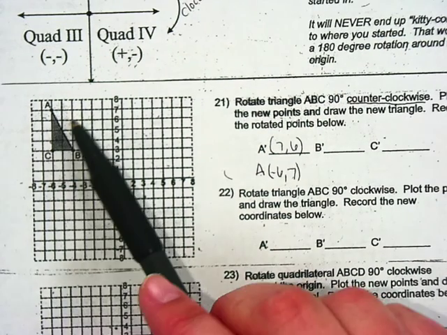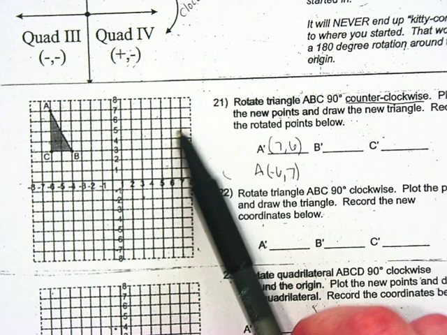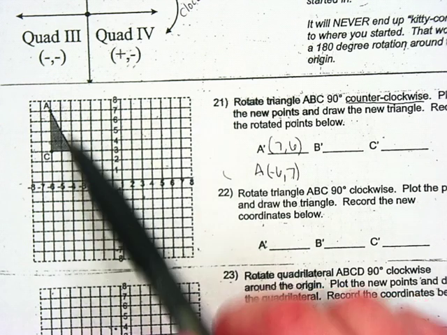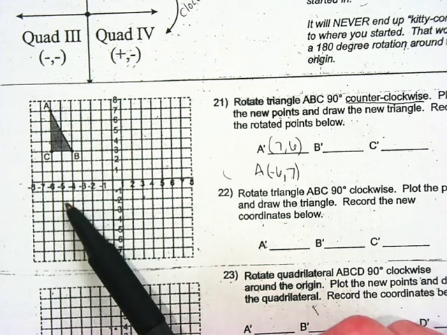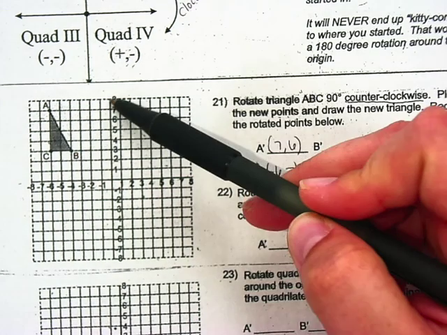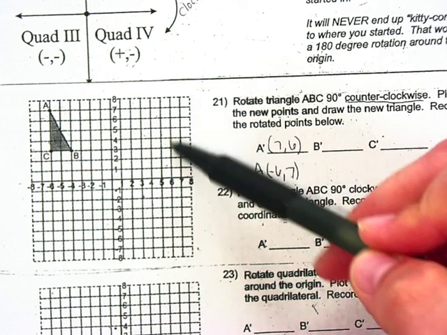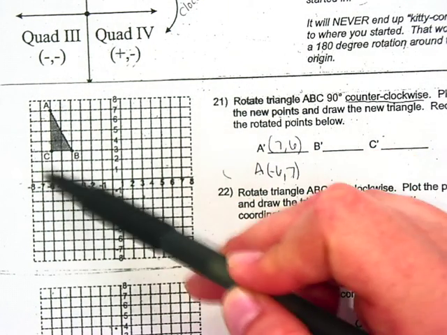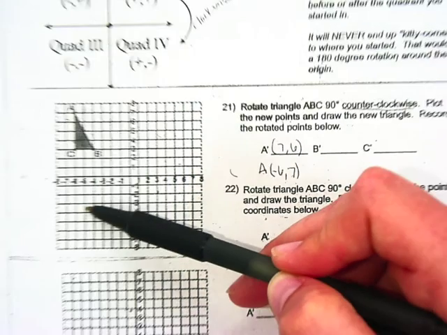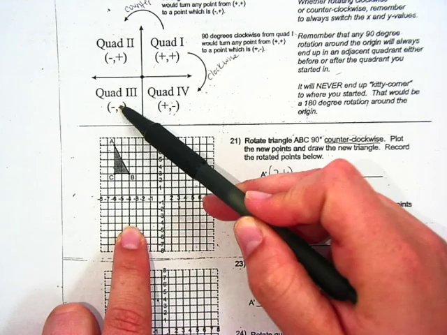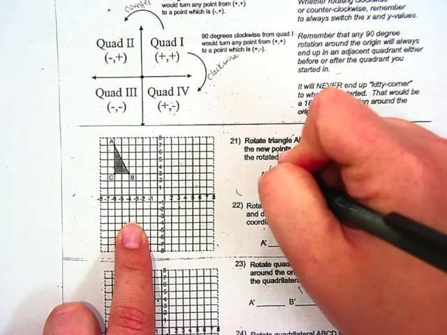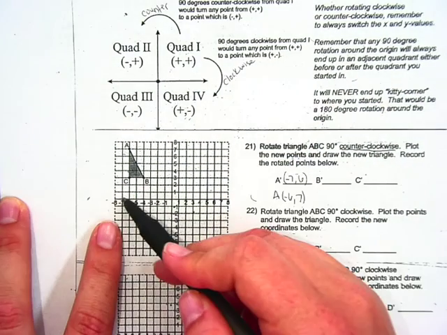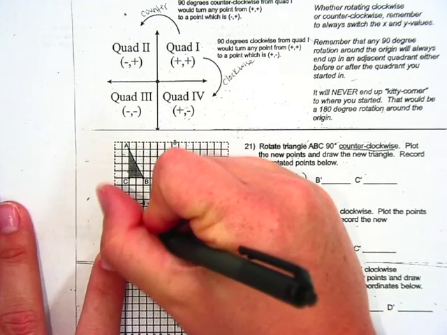So counterclockwise, the main thing you got to figure out is, will you move to this quadrant? Notice how it is one turn to the left, or well, sorry, that's one to the right, or this way. So counterclockwise, well, if this is the start, clockwise would go this way, down and around. So counterclockwise, we're going to move down to this quadrant. So if we look, this quadrant lines up with quadrant number 3. So that just means that both of my signs will be negative. So A prime should be located at -7, negative 6.